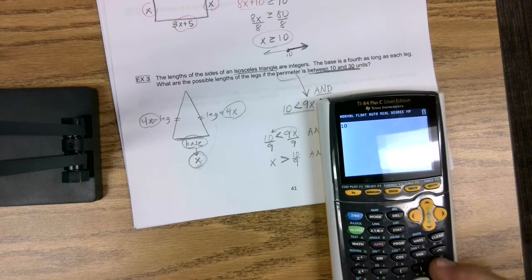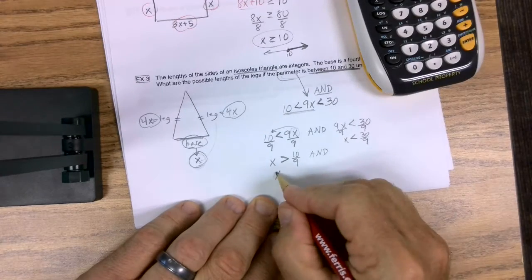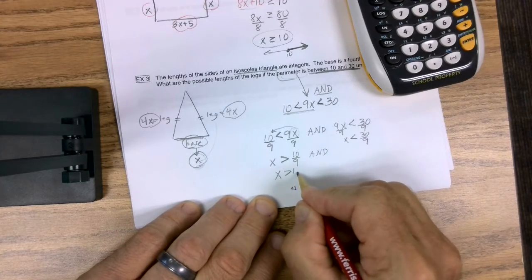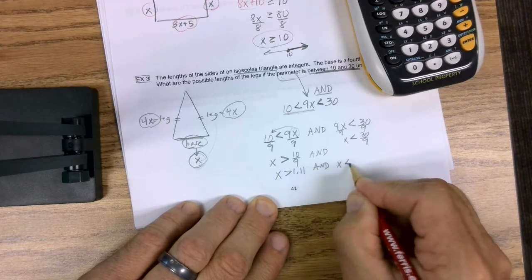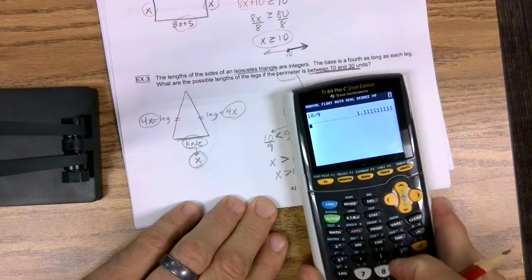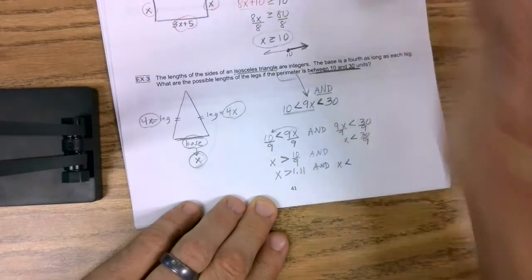I'm going to go 10 divided by 9 is 1.11. So x is greater than 1.11. And x is less than, now I'm going to do the other one. I'm going to do 30 divided by 9. And that's 3.33.